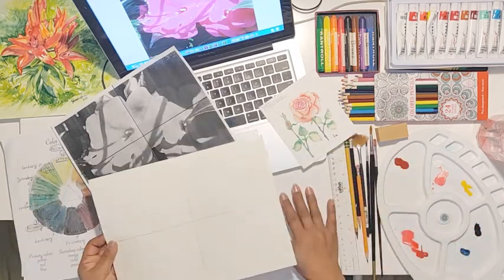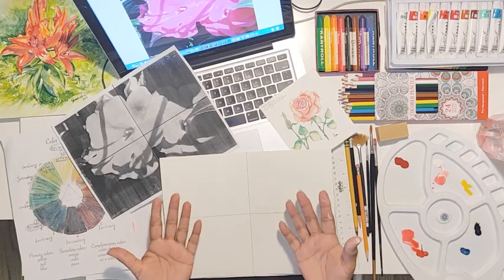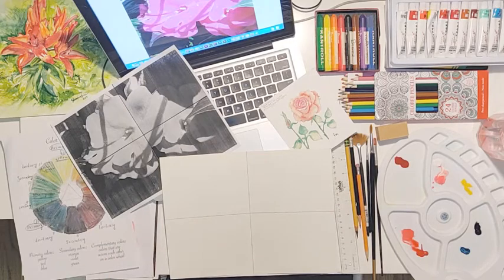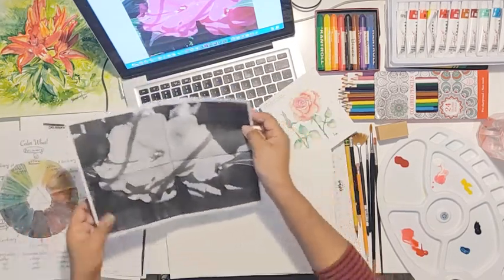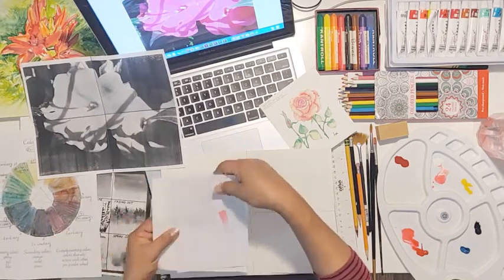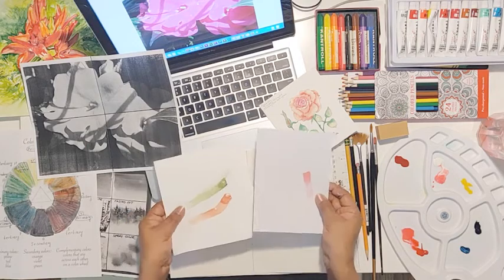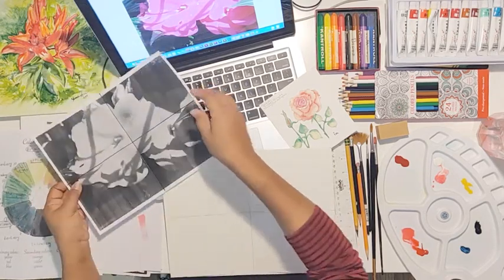You could draw, you can color, you can paint on newspapers. You can also use the inside of a brown paper bag. Any materials you have at home is fine. Okay, one other thing you will need is some practice paper, some scraps you have at home. You might want to practice mixing your colors.